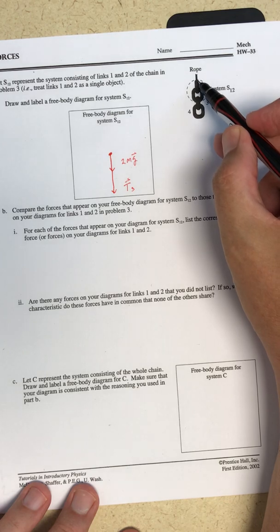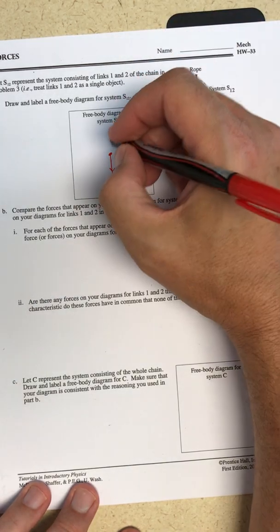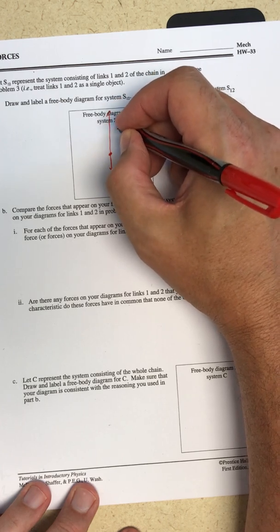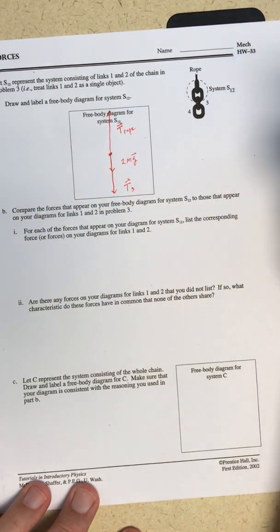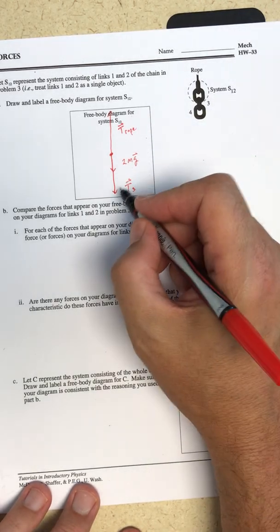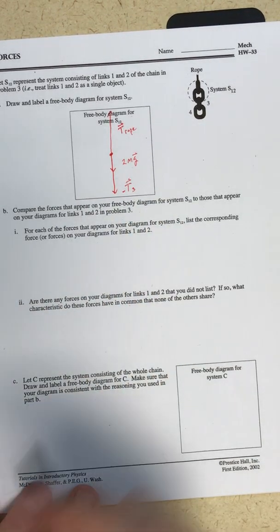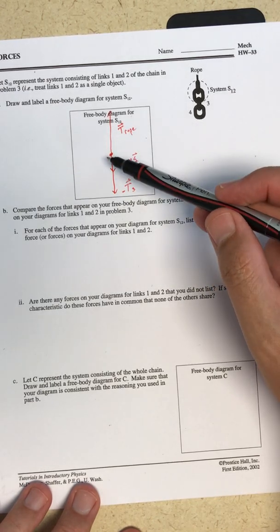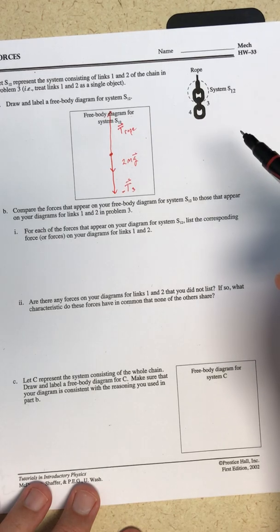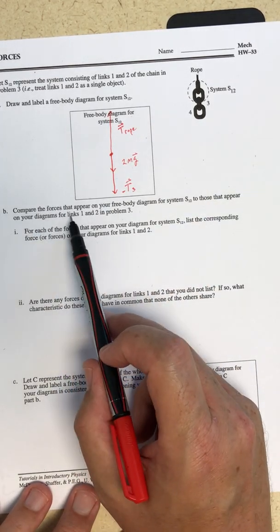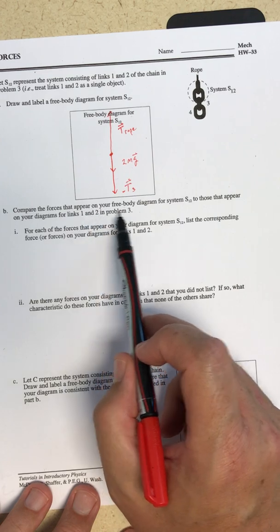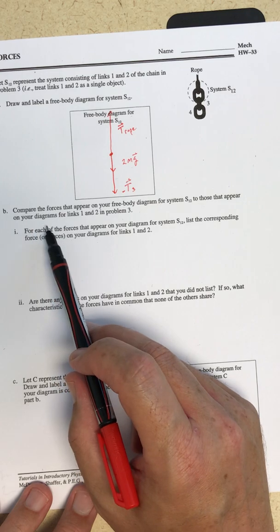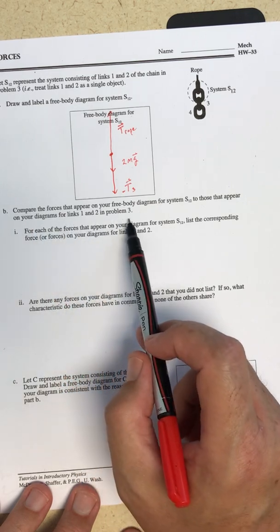And for that system, what pulls up on it is the tension in the rope. And system 1,2 begins and remains at rest. Oh, and I call this minus T3. All right, begins and remains at rest, so I add those three vectors together and they're going to sum to 0. Compare the forces that appear on your free body diagram for system S1,2 to those that appear on your diagrams for links 1 and 2 in problem 3.